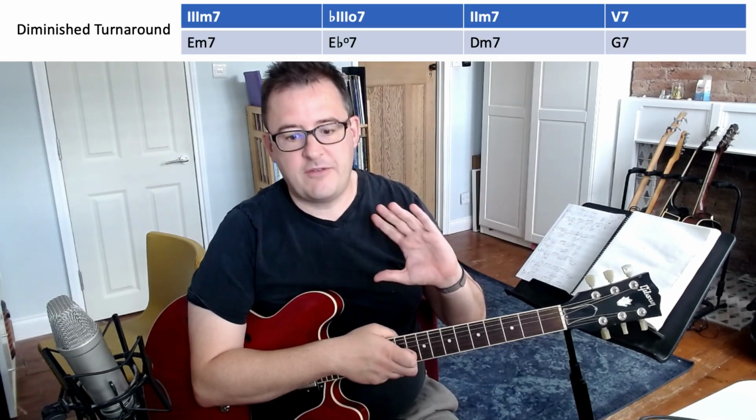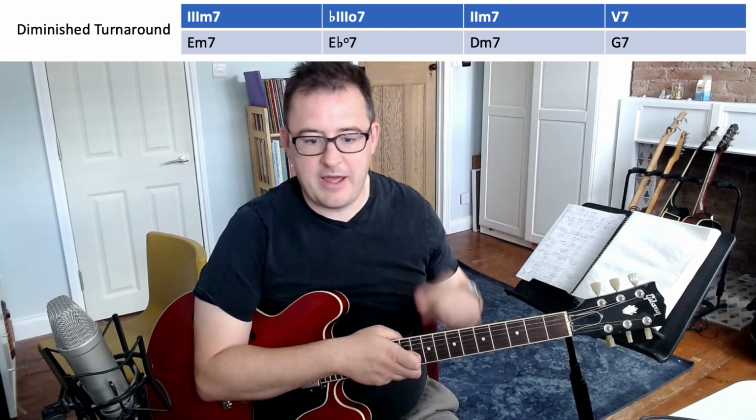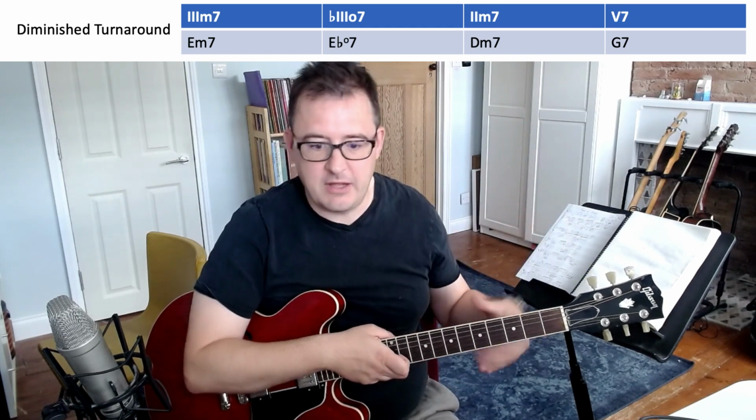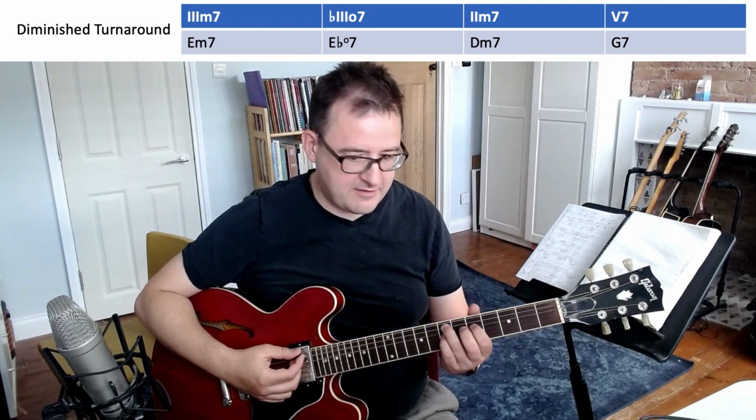So on, right? One of the most common ones, especially in pre-war standards, is the diminished turnaround. And this one doesn't necessarily get covered that much compared to the 1/6-2-5 turnarounds and the 3/6-2-5s that I've just talked about. In this case, it's like 3 flat 3 2 5, and instead of playing a tritone substitution on the flat 3, we're going to use a diminished chord instead. And it sounds like this.